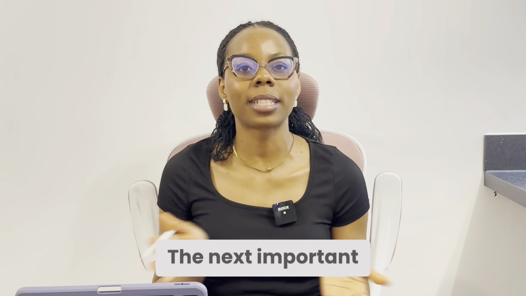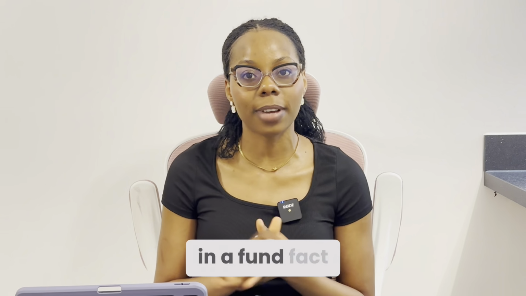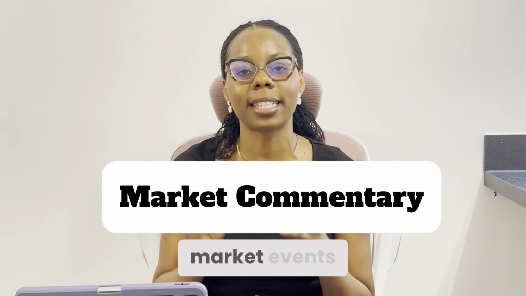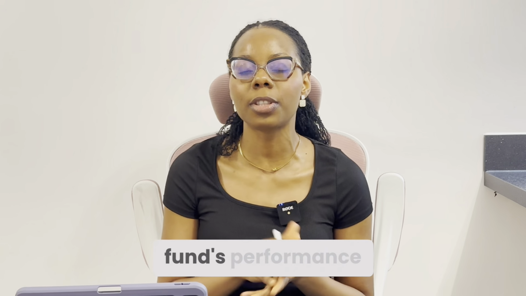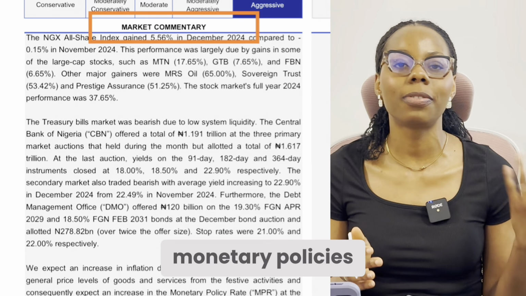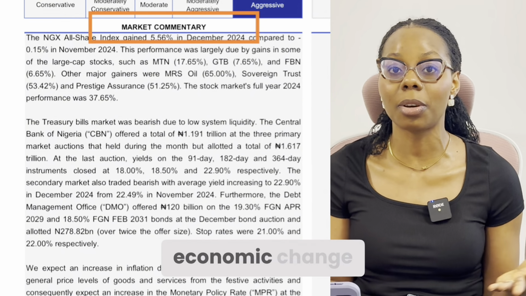The next important section you might want to check in a fund fact sheet is the commentary. This basically summarizes key market events that might have influenced the fund's performance in the period, and it could be monetary policies, fiscal policies, or even a general economic change.